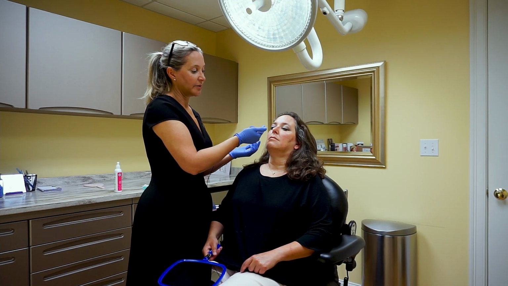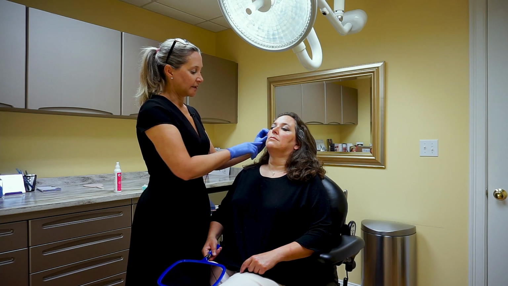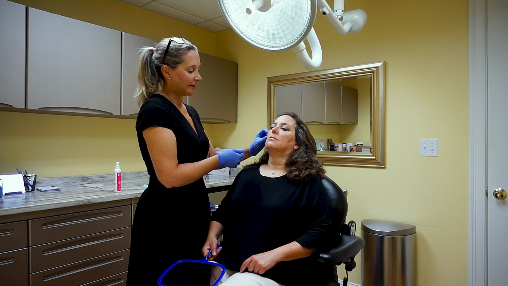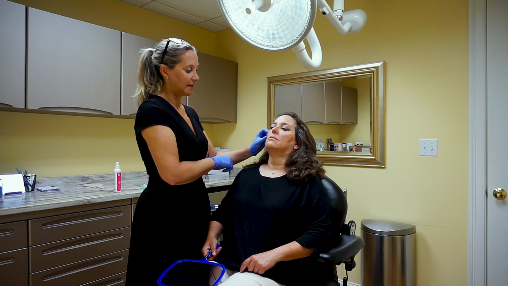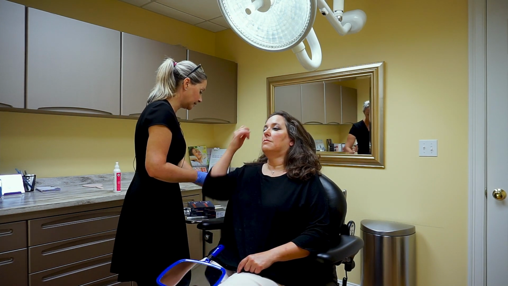If she had hollow under her eyes, we could restore that, and then that will give a little lift to the little bit of jowling she has, and then I'll come back and fill in the nasolabial folds. I'm not going to do anything to her jawline because it's fine.